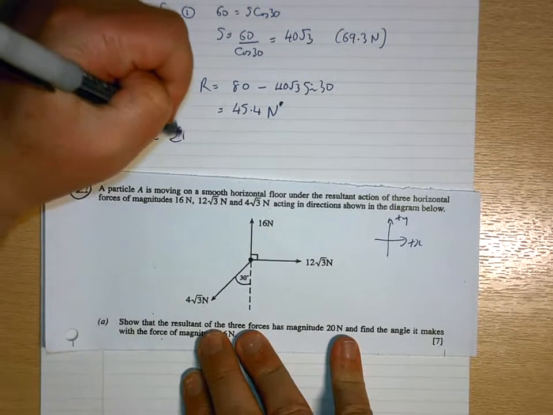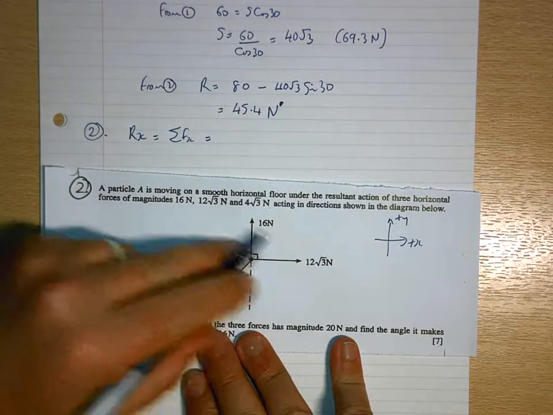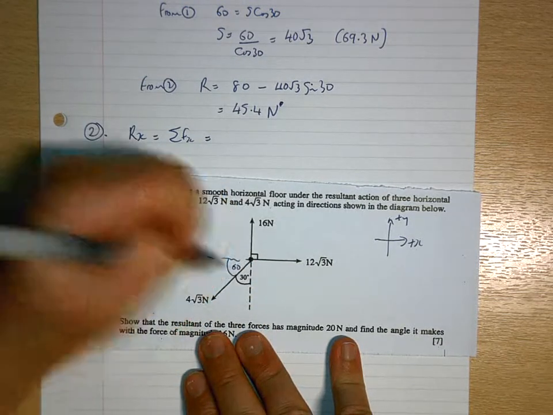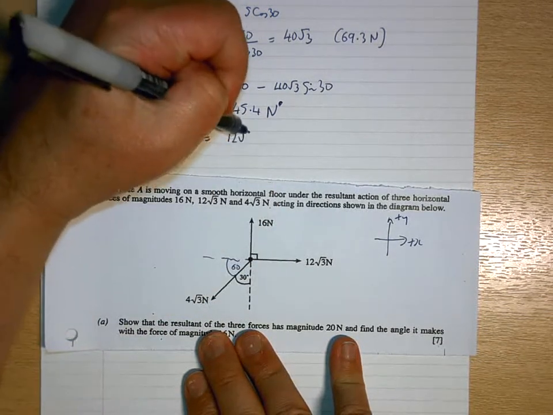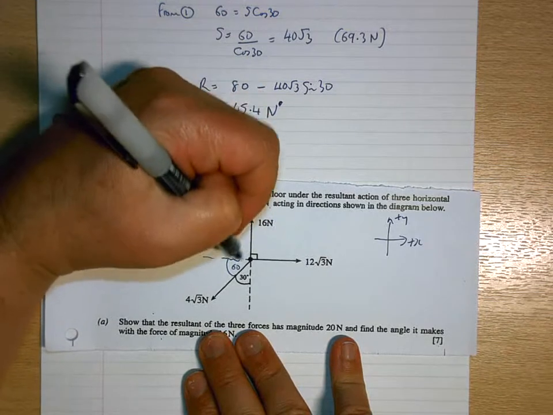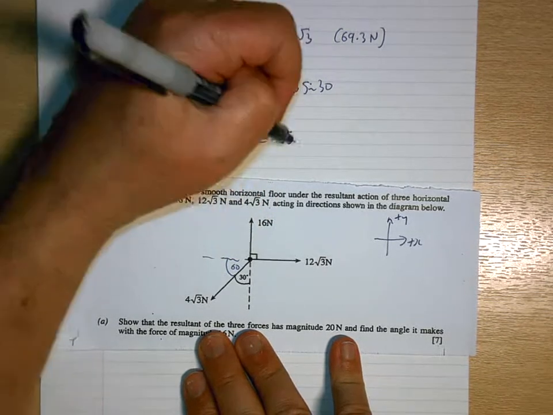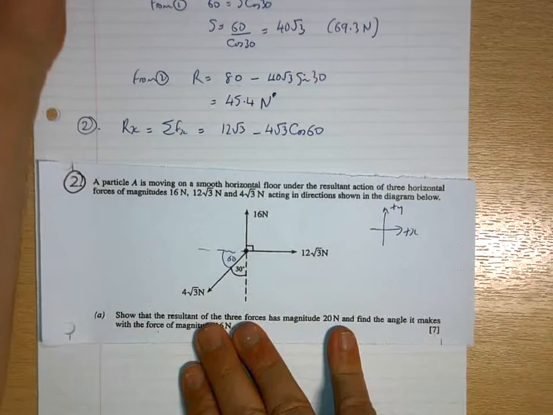The x resultant will be the sum of the x components. So going around again, if that's 30 to the horizontal is 60, so it's going to be 12 root 3, nothing there, minus 4 root 3 cos 60.